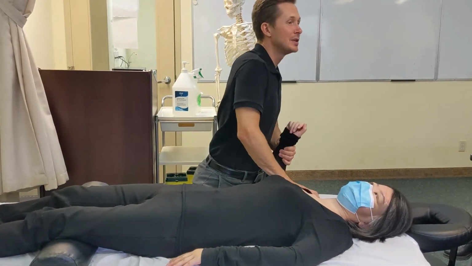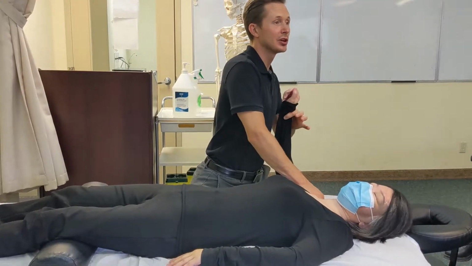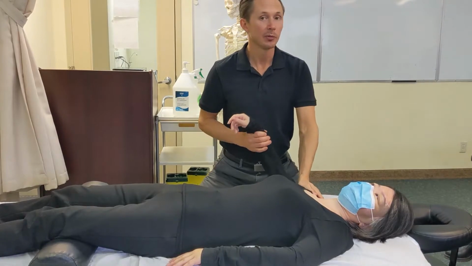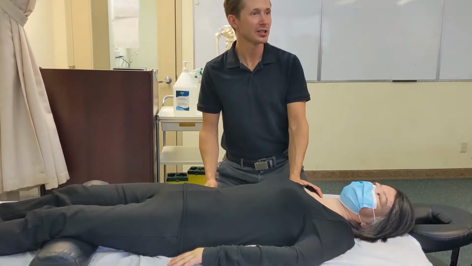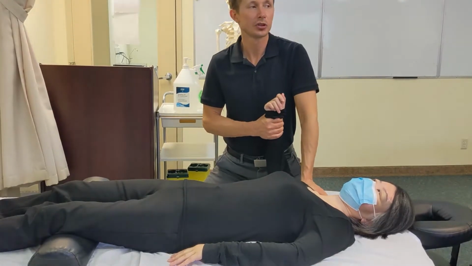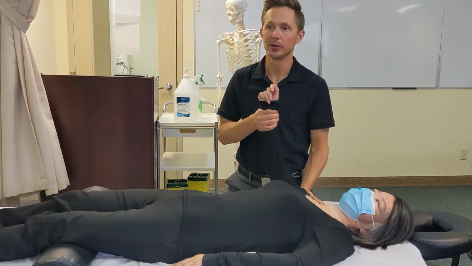Now I could do some kneading on the entire deltoid. Notice I'm still controlling the position of the arm with this hand. I can switch hands. When I'm working on the shoulder, I never just let it sit there like that. I always want to have control. And as I move the shoulder around, I gain access to different depths of the deltoid.